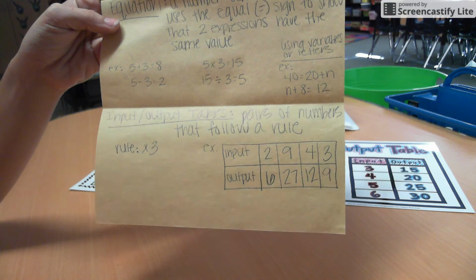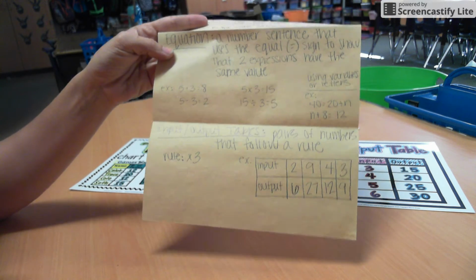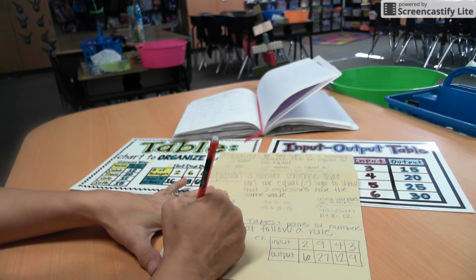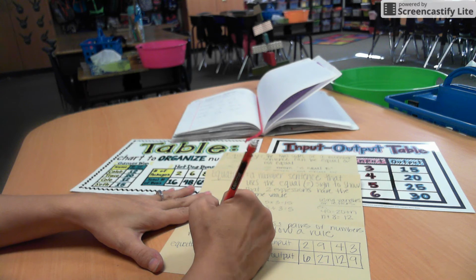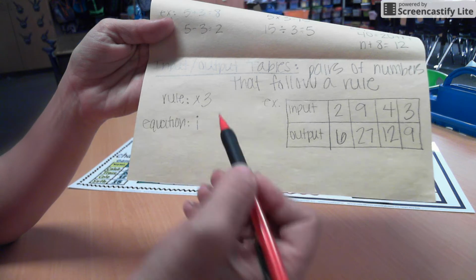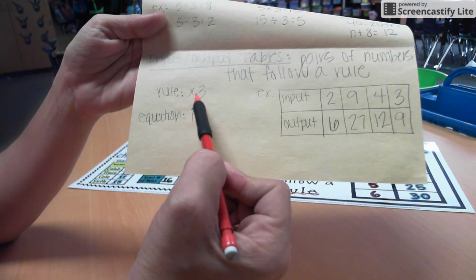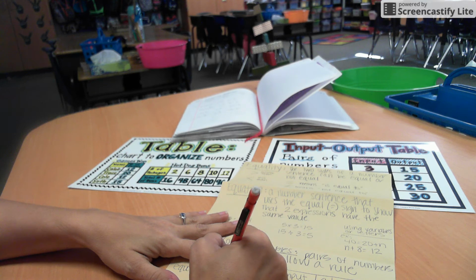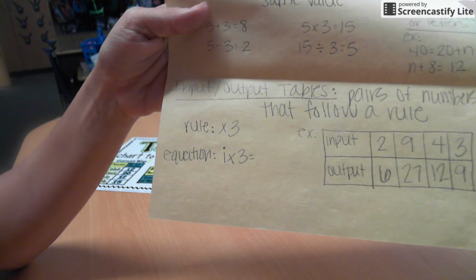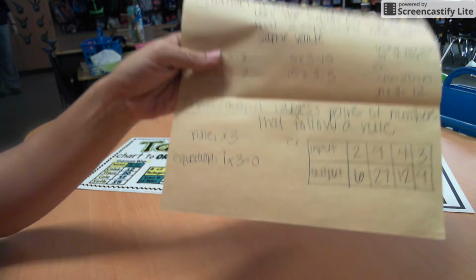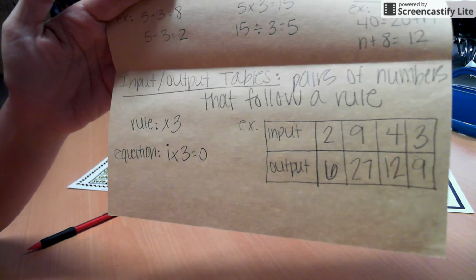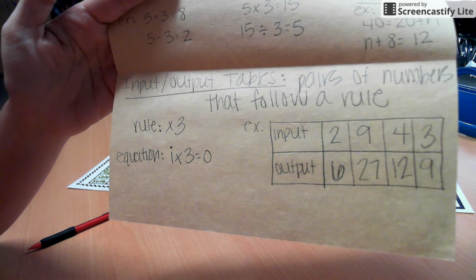So in class, we've been talking about equations. So if I was going to write an equation for this, I would say that I am taking my input, which I'm just going to put an I for input. And what I'm doing to my numbers in my input, I'm multiplying by 3. So I'm taking my input, multiplying it by 3, and then I get my output. So I have my equation, input times 3 equals my output.